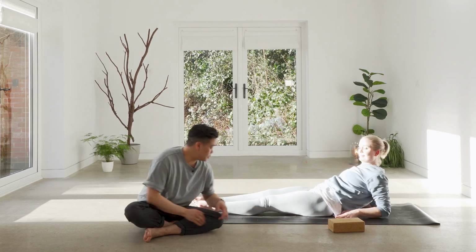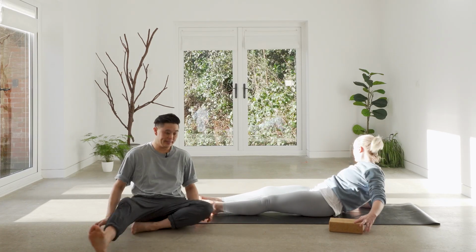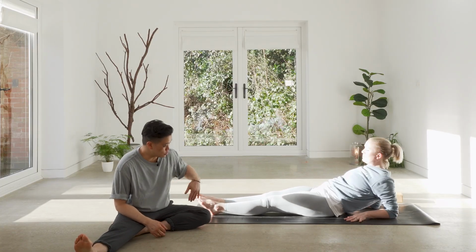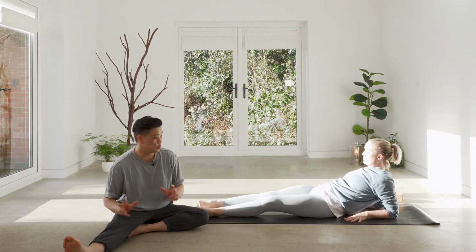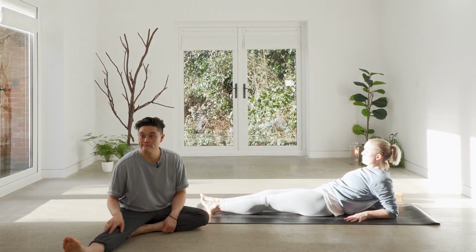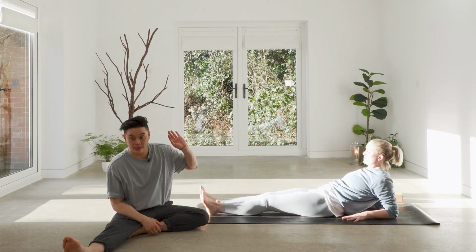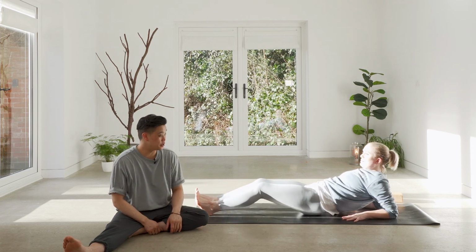Let's just move that block out of the way from me, if you wouldn't mind. Move that block to the back. And then as you lie back here, just let your toes go left to right. Just allow yourself to have a little bit of release. And then when you're ready, just lie down on the floor, bring your knees to your chest.